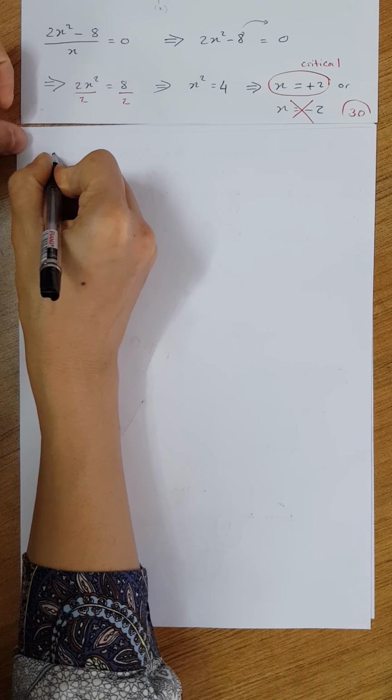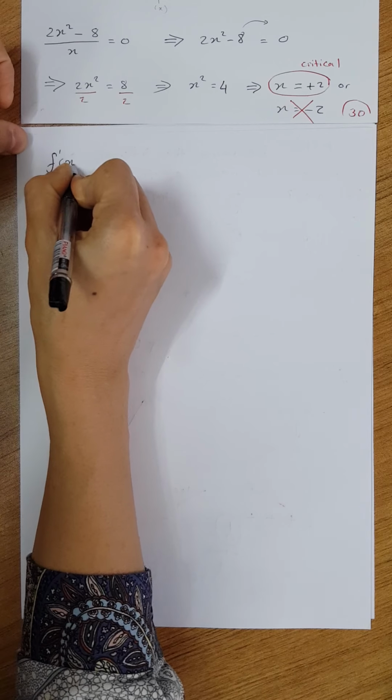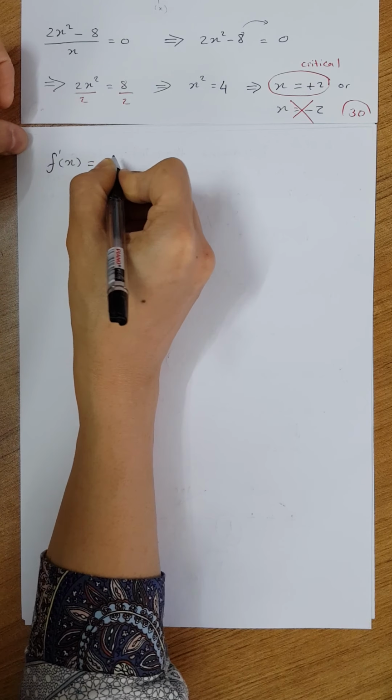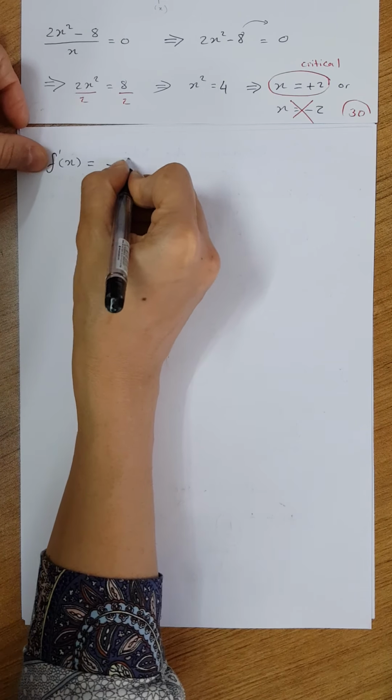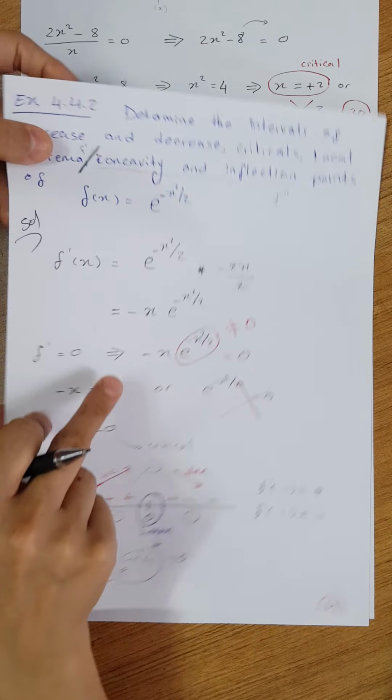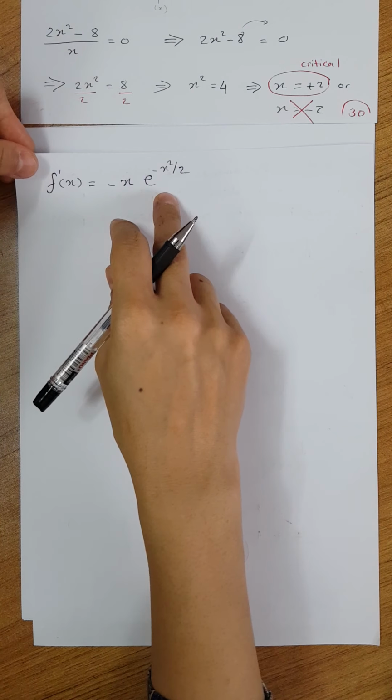What remains here? We have to find the concavity and the inflection point of the function that is given to us. For finding concavity and inflection points, we have to find the second derivative of the function. This is the first derivative, minus x e to the power of minus x squared over 2.